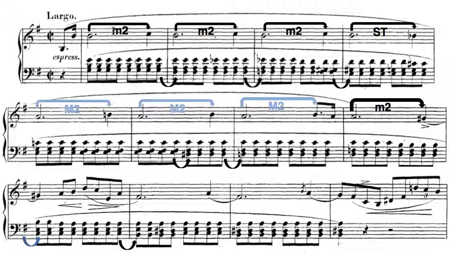Right, and then it returns to where we were, and then it resolves differently. This is a very good example of how seconds are used in actual music. Minor seconds and major seconds throughout, for the melody and for the bass line.